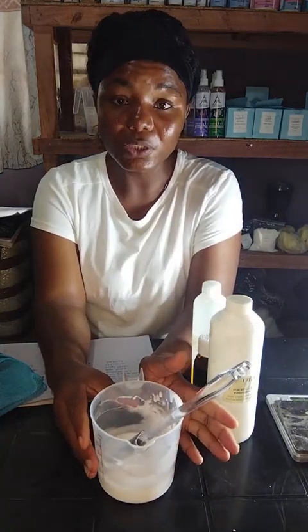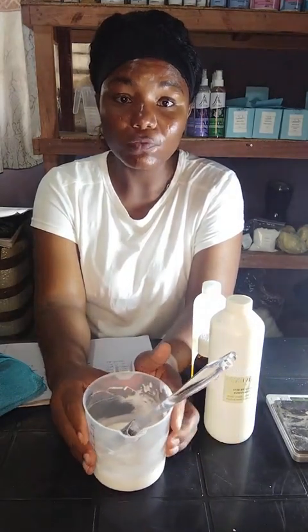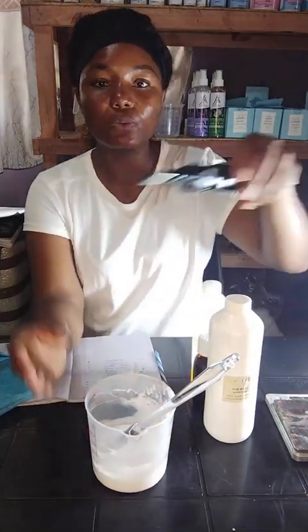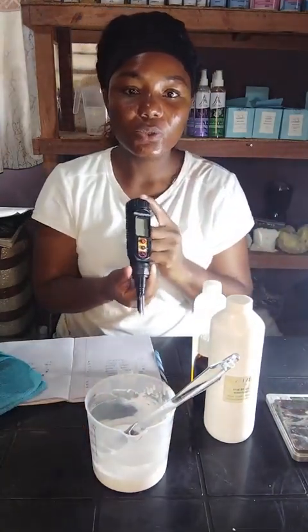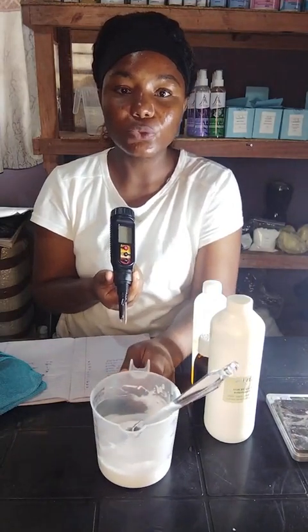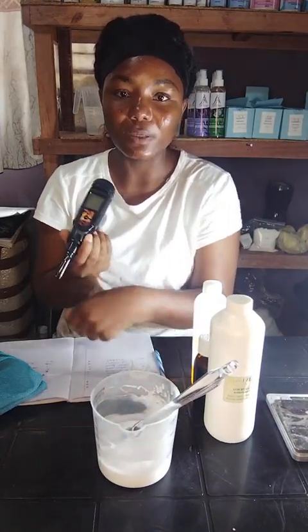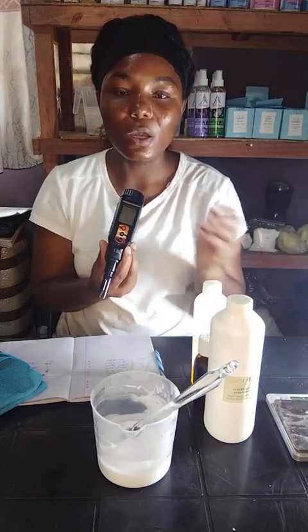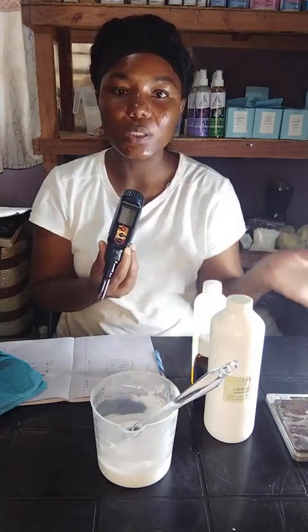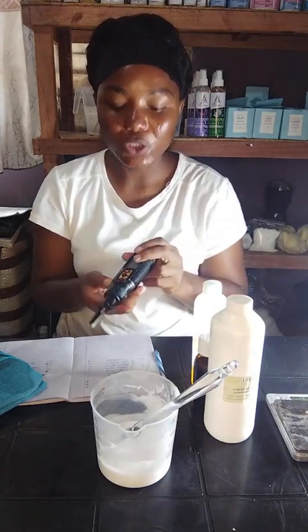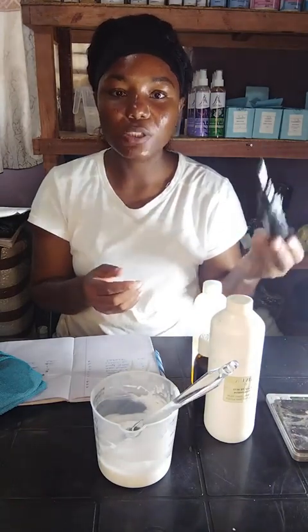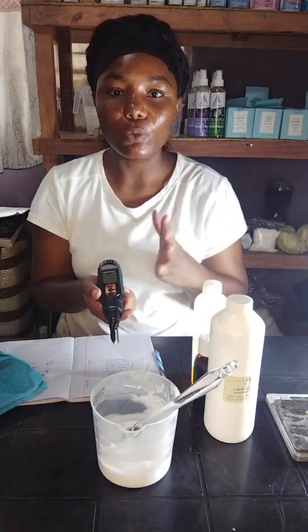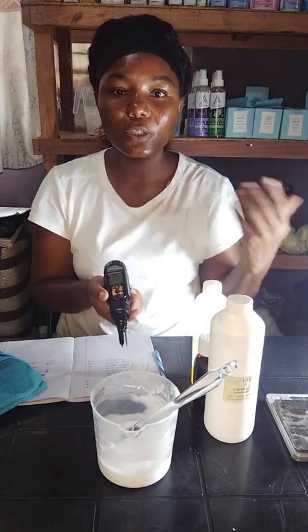Another thing you want to do is correct the pH of your product. Here I have my own pH meter that I'm using, so I will correct the pH of this product to 5.5 for my skin, for example, or maybe 5, because the pH should be around 4.5 to 6. So you want to correct your pH between 4.5 to 6. I always tell my students, don't leave your pH at 4.5. Don't leave it at 6.